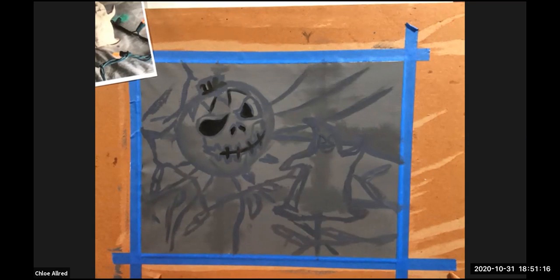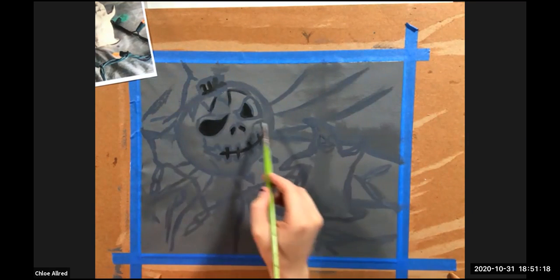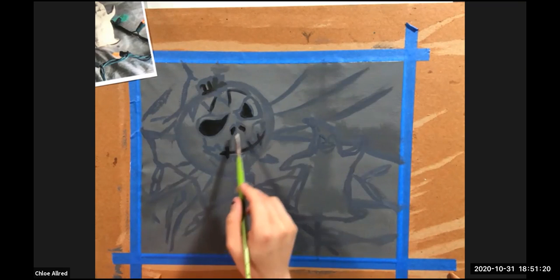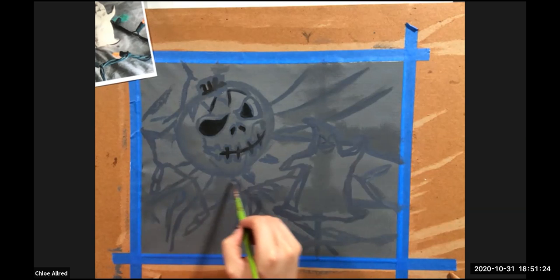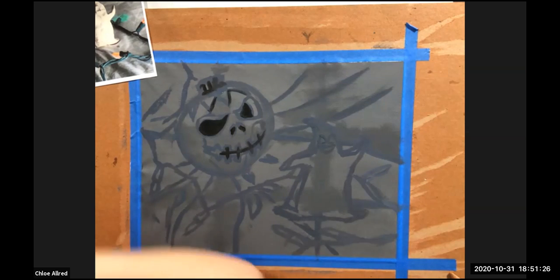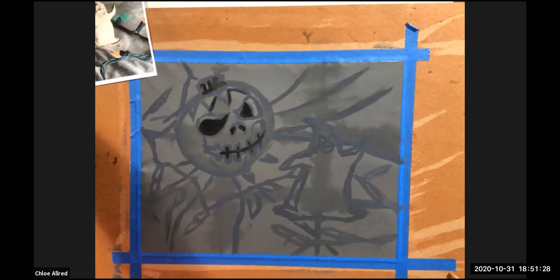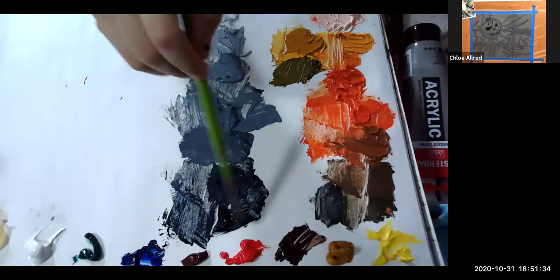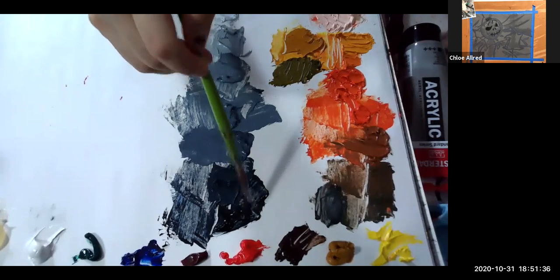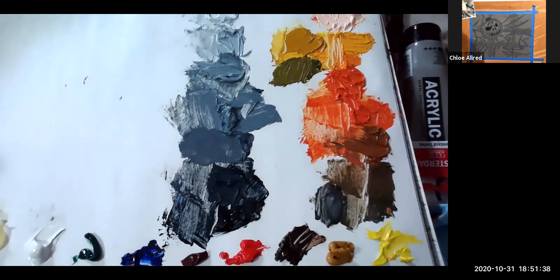All right, now before I get into the shadow mask and then also Oogie Boogie's casting a shadow on the pumpkin, I want to put in the occlusion shadow at the bottom of the pumpkin. And for the occlusion shadow, I'm gonna use this very dark neutral, this cool neutral that we mixed. So that's reserved for occlusion shadows.